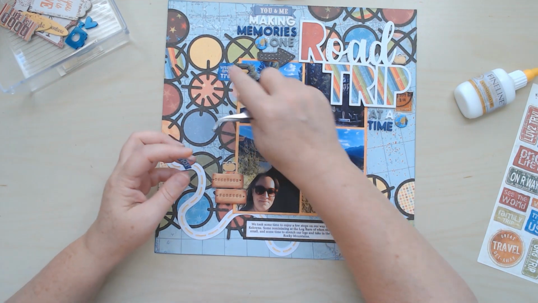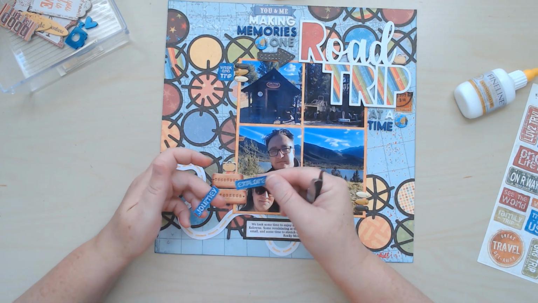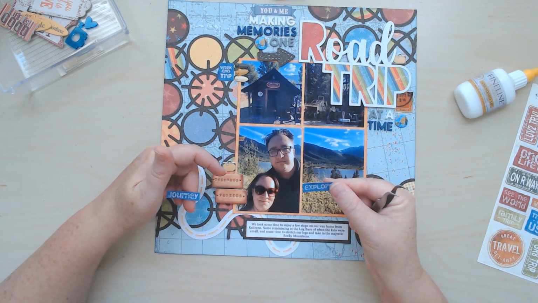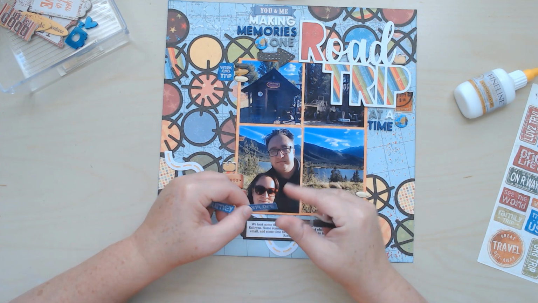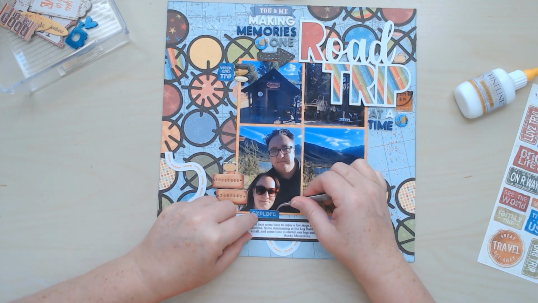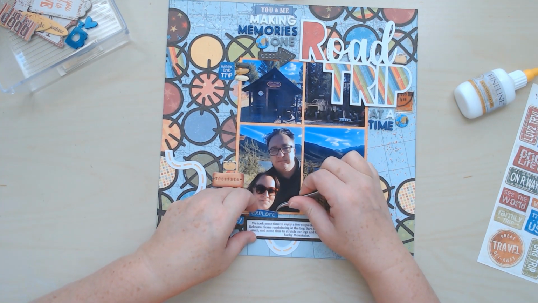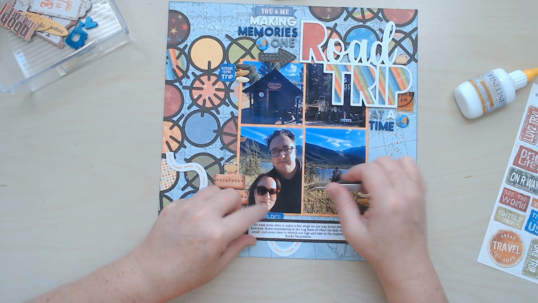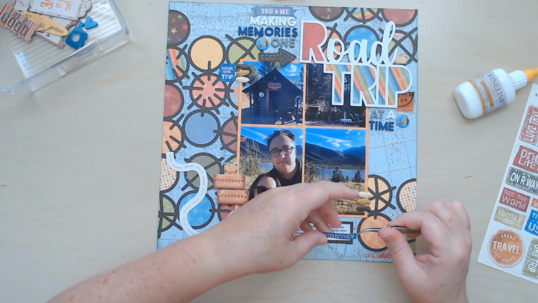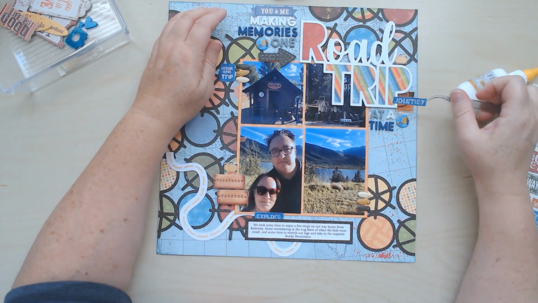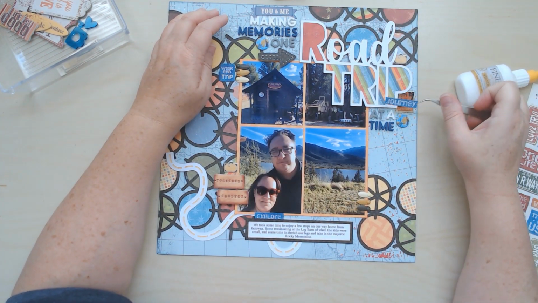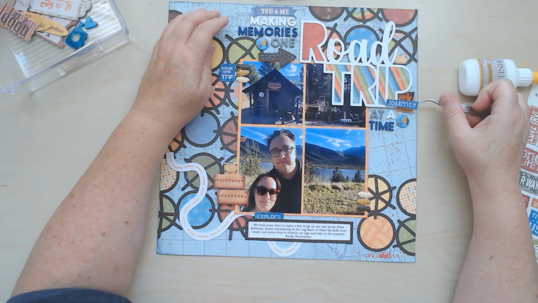Okay, and then I have 2 more. So the Weekend Trip's going to go there. I also have Journey and Explore. And I think maybe Explore can go here. We'll see. Road, I want this to go somewhere by my title, but I don't want it to, because it's kind of my other cluster.